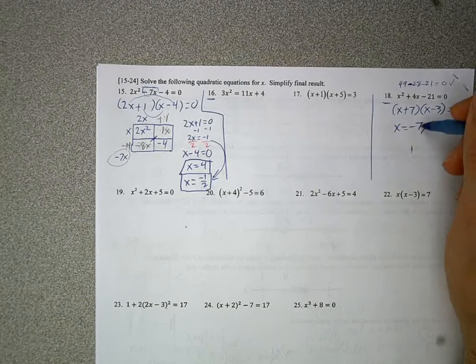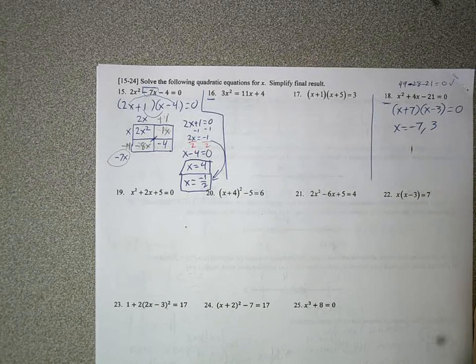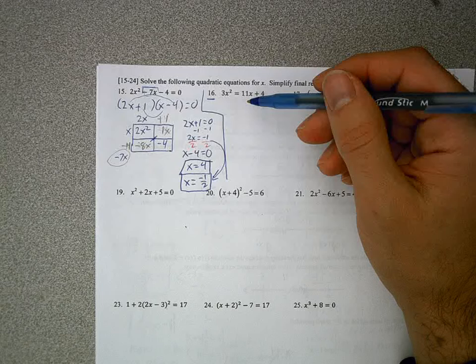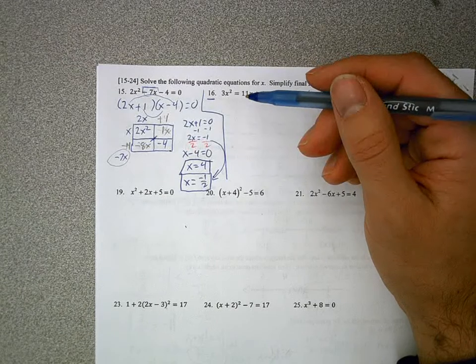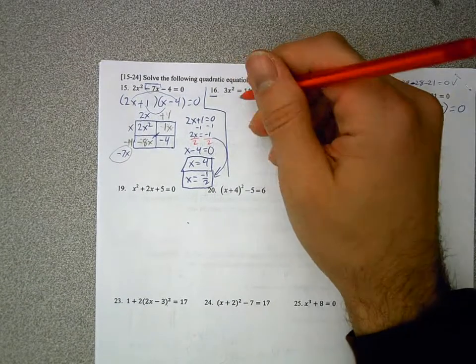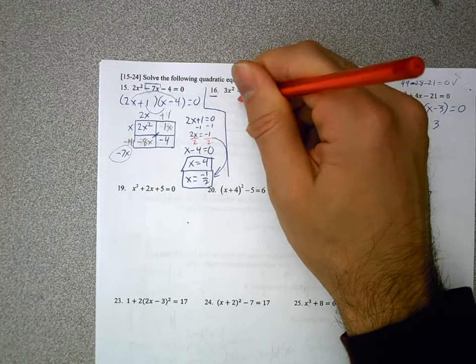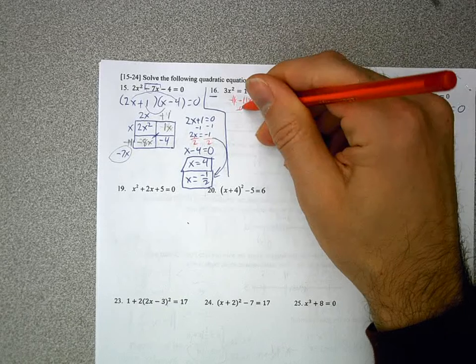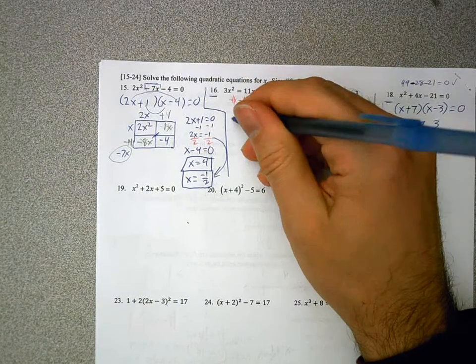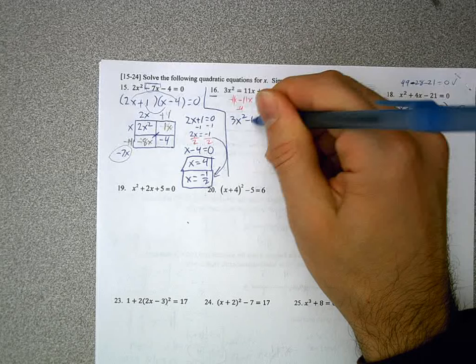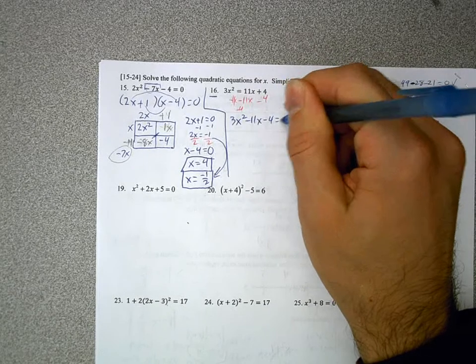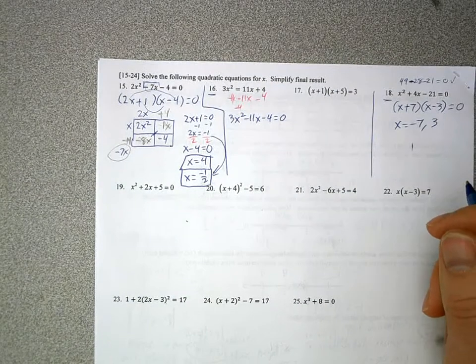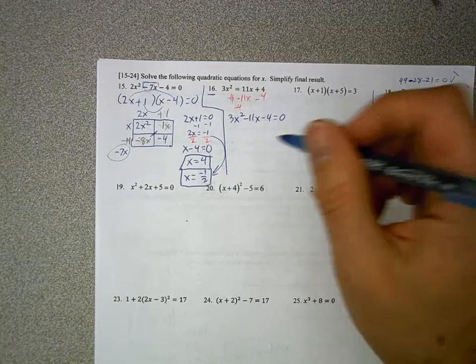So you would do the same thing with a 3, make sure it works. Back to 16. Most of you figured out that you do have to get it equal to 0, so we're subtracting 11x from both sides. Subtracting 4 from both sides, so that we end up with 3x squared minus 11x minus 4 equals 0. And then you're really factoring the same way we did over here. You can do that area method if it helps.